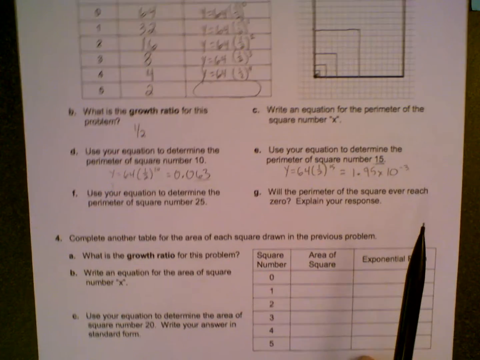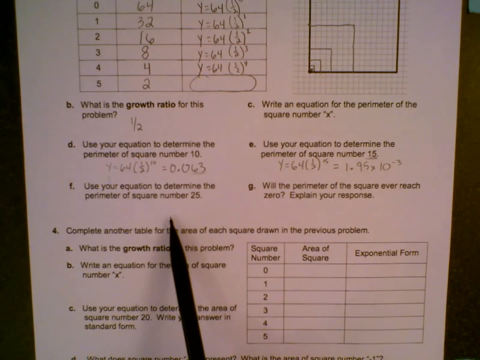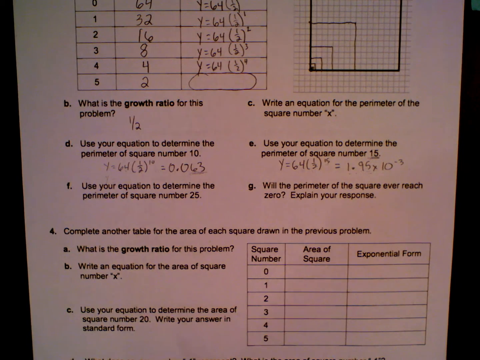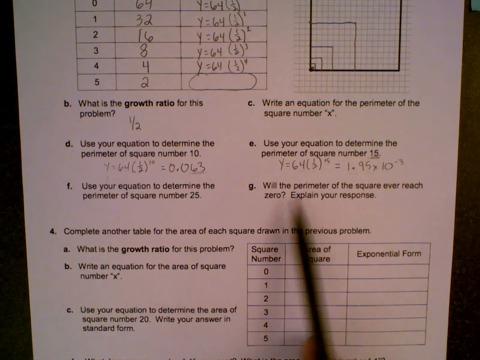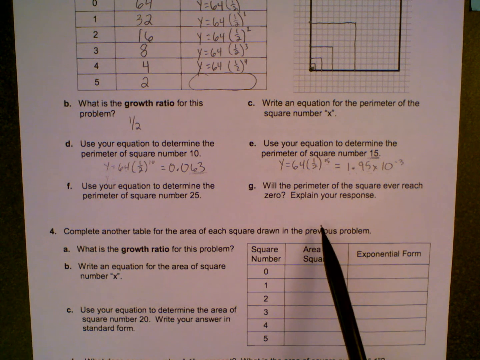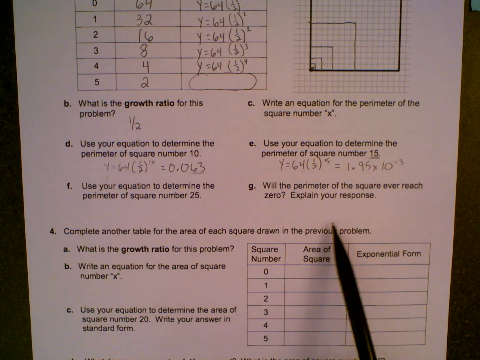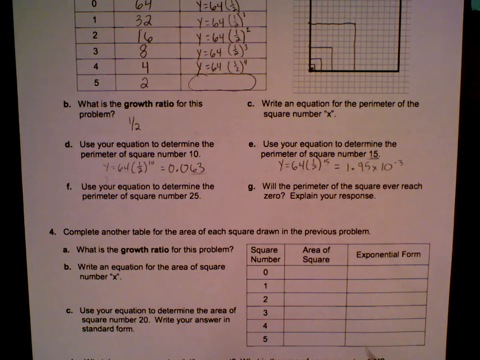For question F, I want you to work this one out and then submit that answer into Socrative. Go ahead and pause the video. After you're done with question F, go ahead and finish question G and submit this one into Socrative. So will the perimeter of a square ever reach 0, and explain your response? So go ahead and put that into Socrative. Once you're done with that, go ahead and complete number 4. Try to do question 4 on your own. I will post a video of me working out the problem, but try and do this one completely on your own, and then after you're done giving it a shot, then go back and see if you did your work correctly.